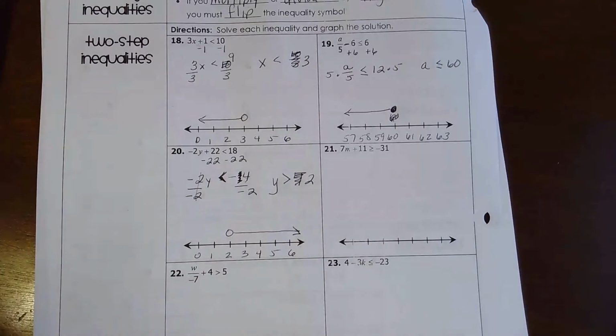All right, why don't you pause the video for a while, try 21 through 25, and then come back and check your answers, okay? So remember, you're doing it just like you did with your equations, but if you're multiplying or dividing for that final step and it's a negative number that you're multiplying or dividing by, you're going to turn that sign. All right, so pause the video and then come back.